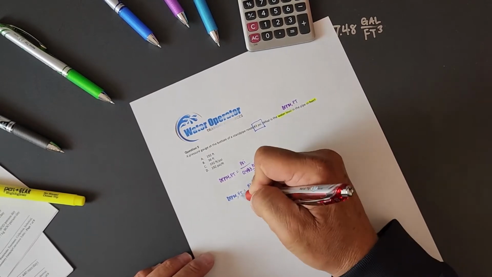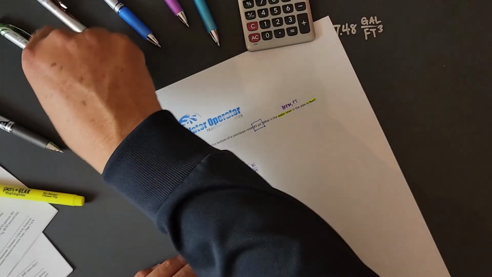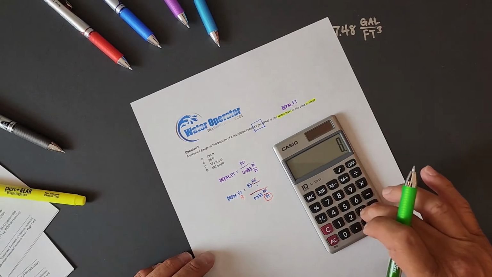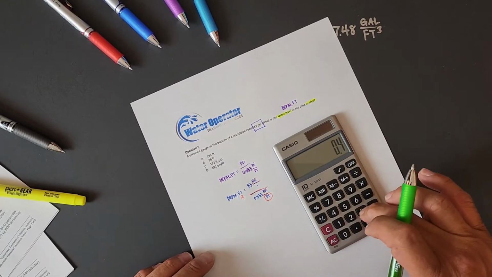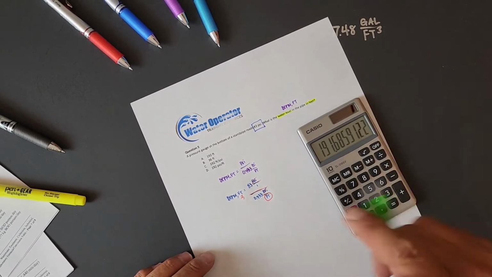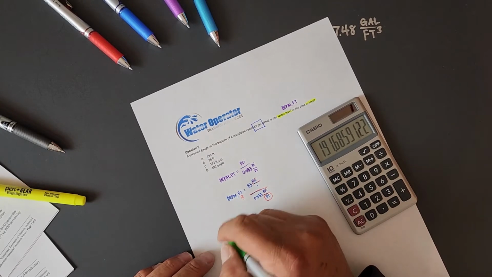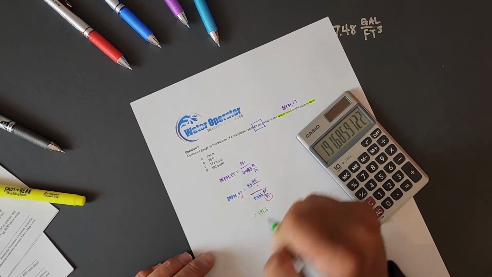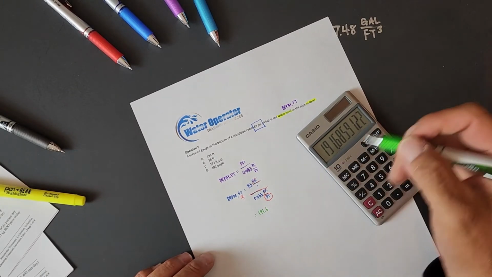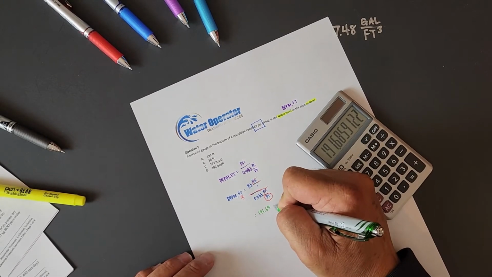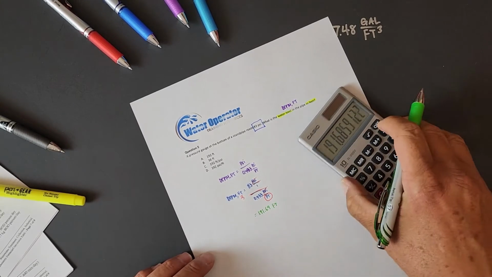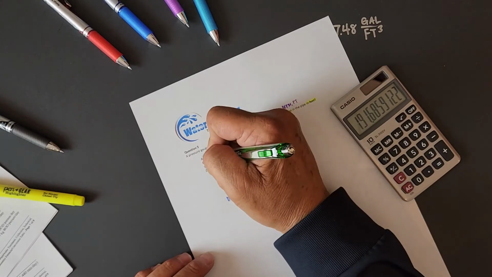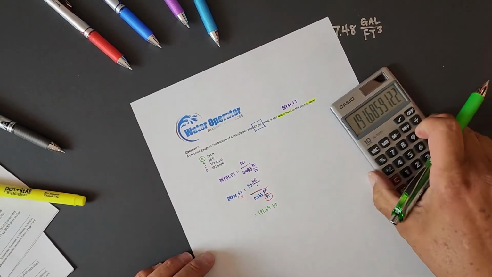We're left with feet, and feet is what we're looking for. 83 divided by 0.433 gives us 191.6. We're going to round that up to 192 feet. The best answer is A.